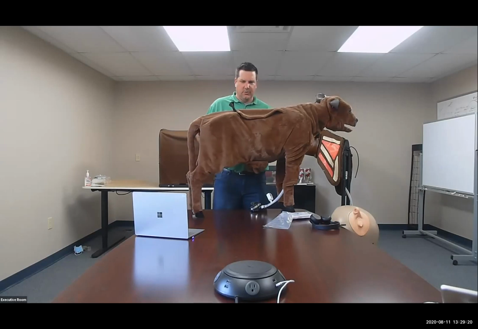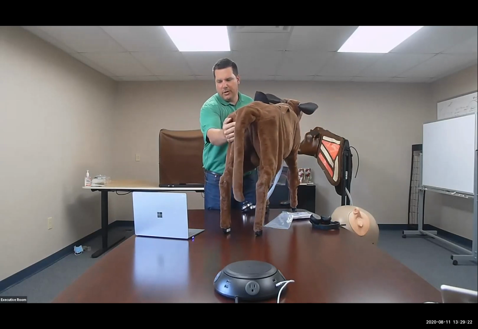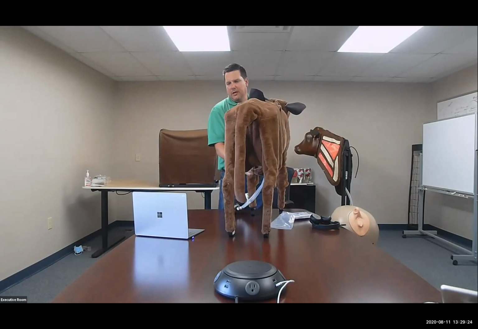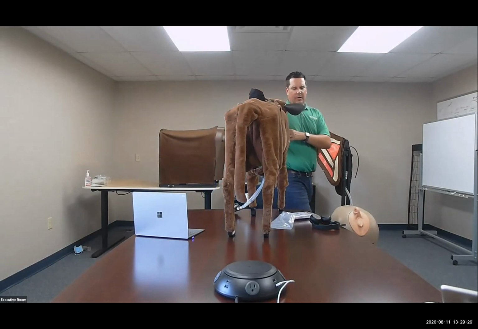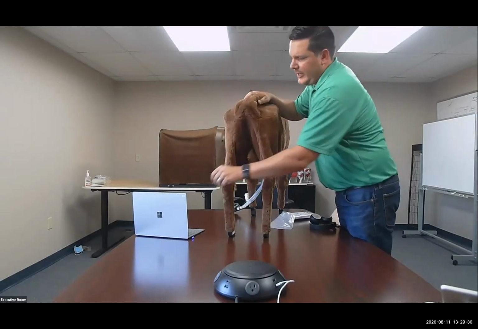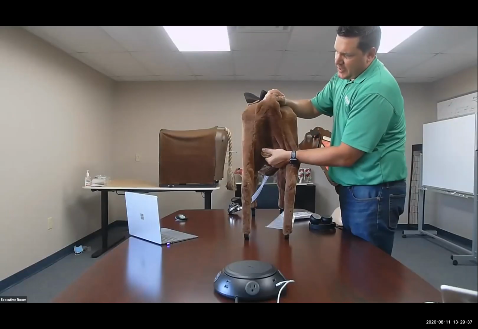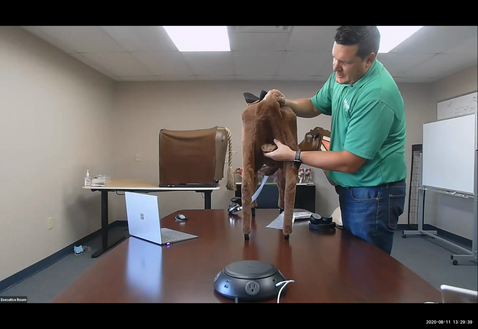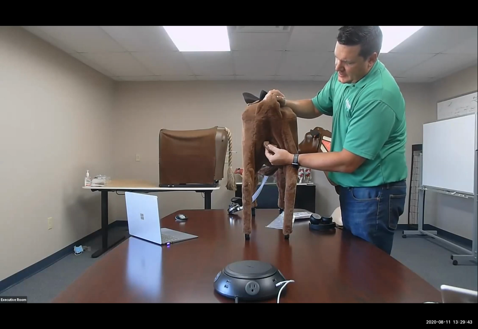The last feature I'm going to share with you, and I'll turn this so you can see it in a better view, is the ability to do castration. So in this case, as I bring it closer, you can see we have the scrotum sac here, and we have the testicles inside. And so you can actually do a cut on the testicles.